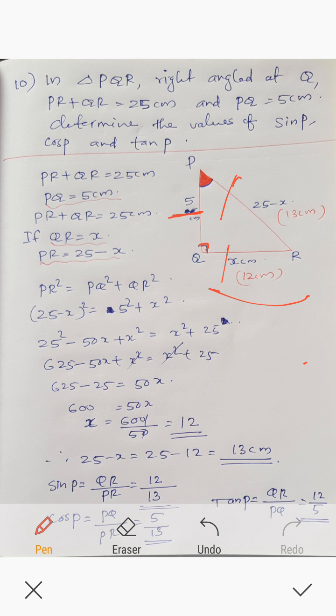So we have selected one side as X, and the sum of the two sides is 25. If we select one side as X, the other side will be 25 minus X. Okay. So here we have selected QR as X, so PR is equal to 25 minus X. It is not possible to do the problem by keeping it as X or 25 minus X. We have to find the exact value.